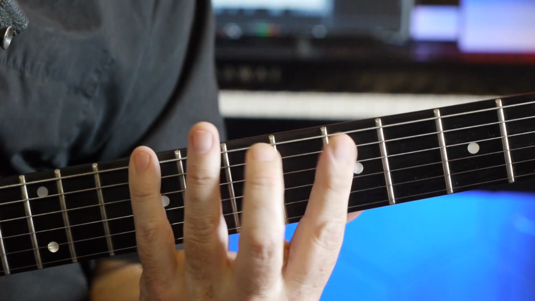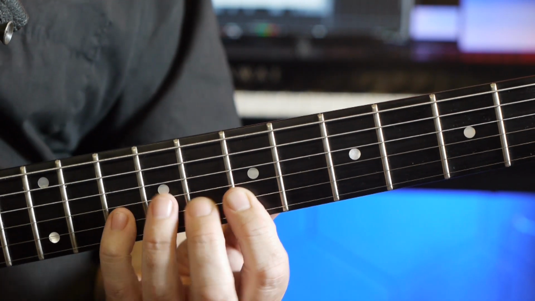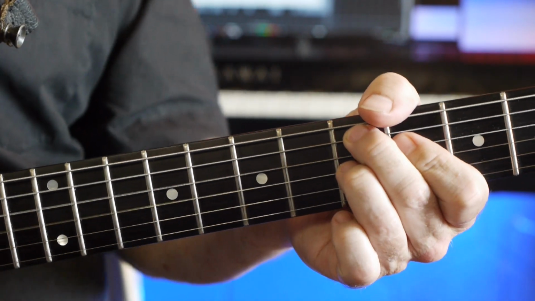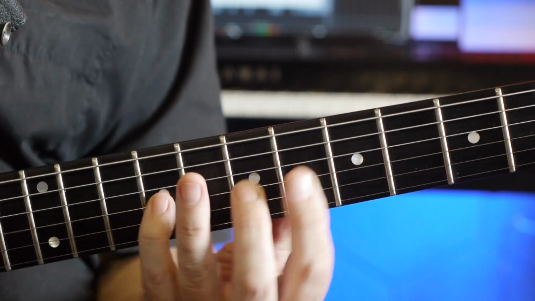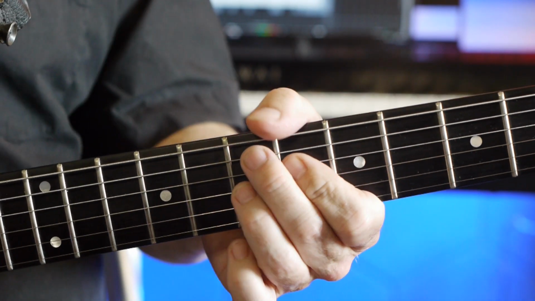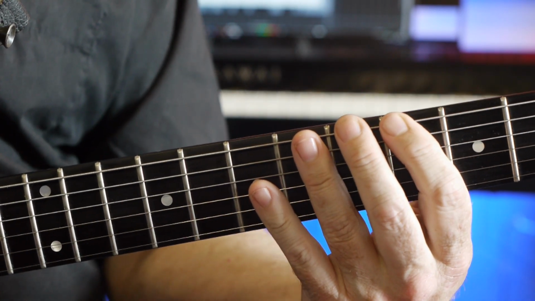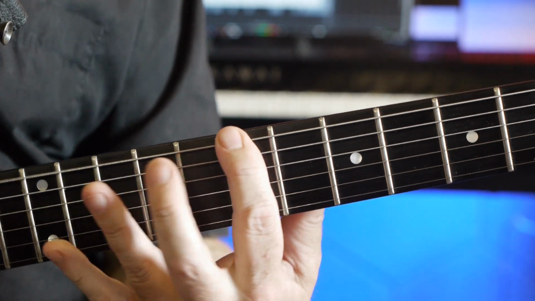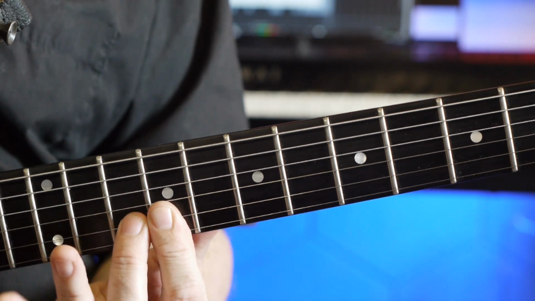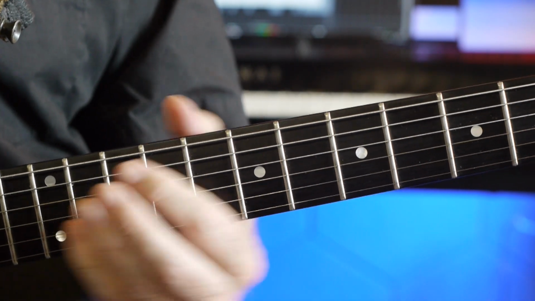So put all that together: A7, A Mixolydian, D7, A Dorian, E7, G sharp Locrian, or B Dorian. Like that.